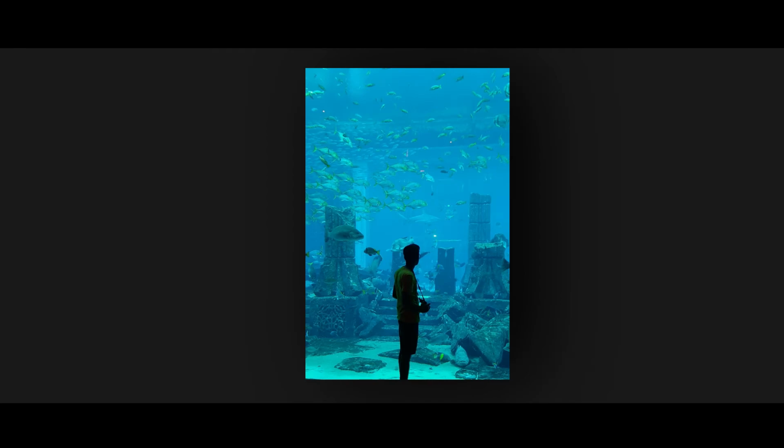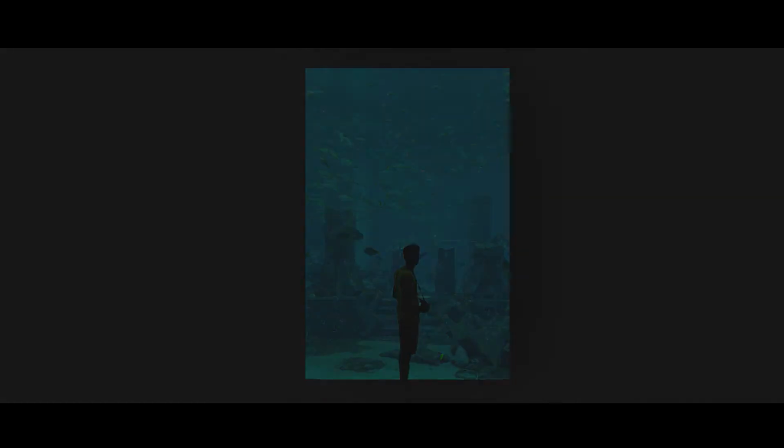Now for a simple example, here is the subject. Yes, the subject is the person, but what if I had placed him in the dead center? It wouldn't be as appealing as this, because the background also deserves a good amount of attention here. So he's at the bottom, which makes a big difference.